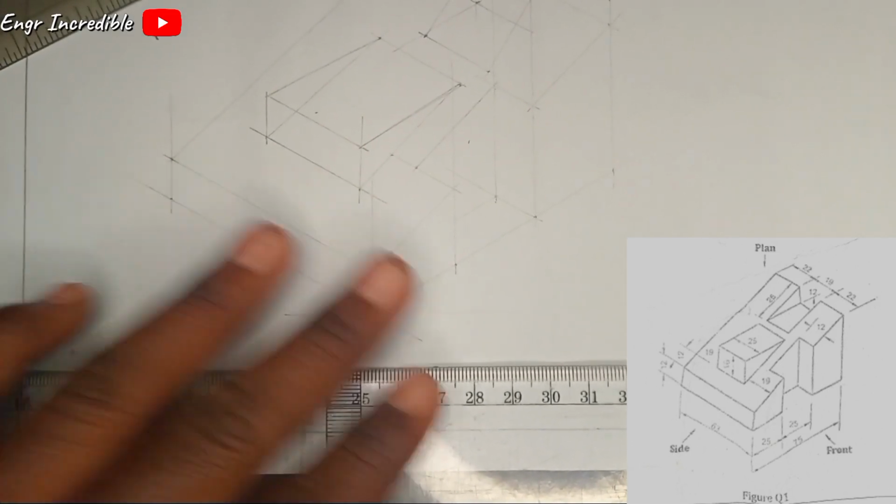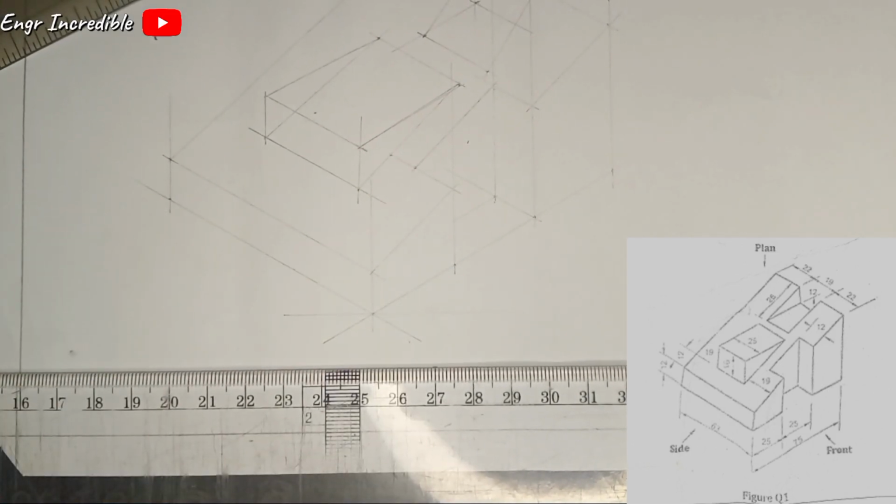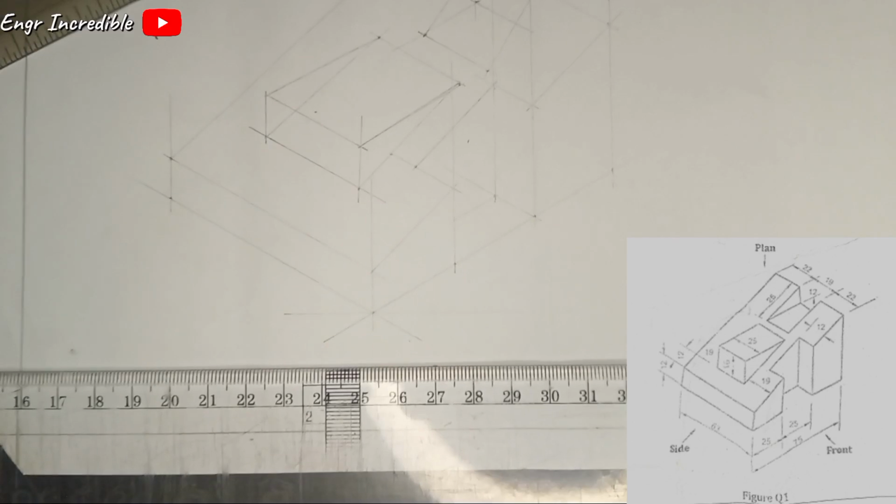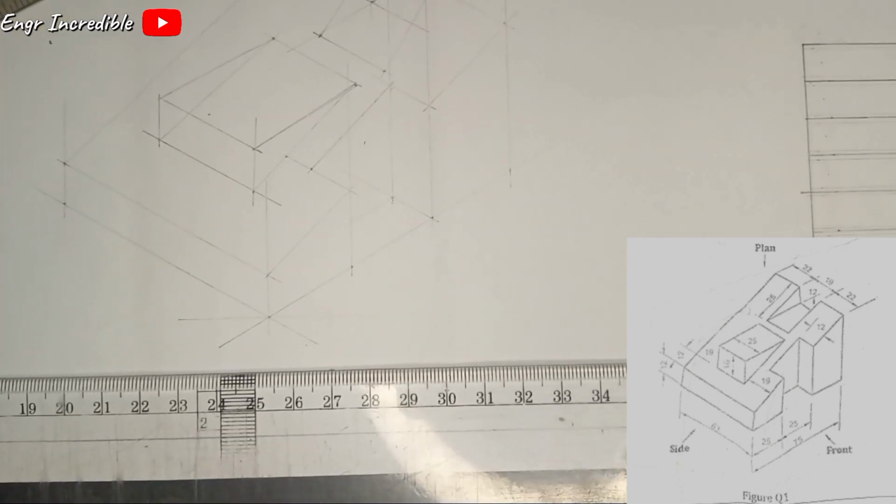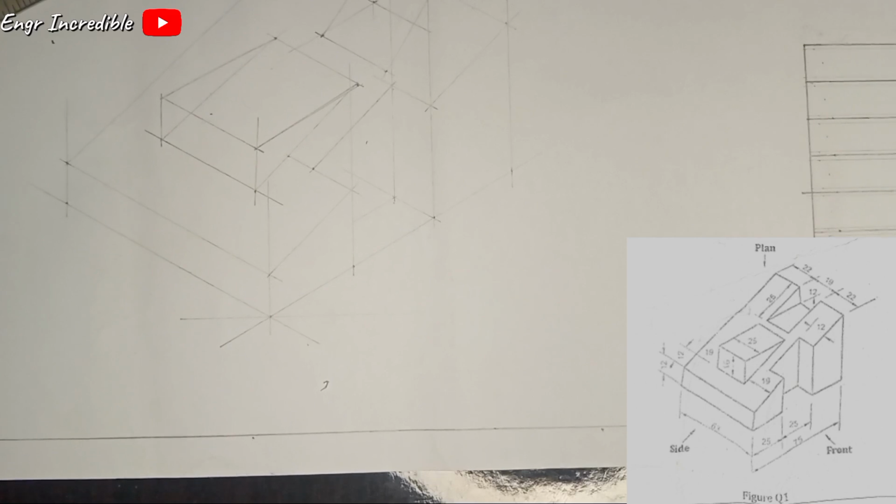Now that we are done with the sketching, we are going to come to thickening of the line. We are going to thicken the line so that it will be more visible. Now we are done with it.